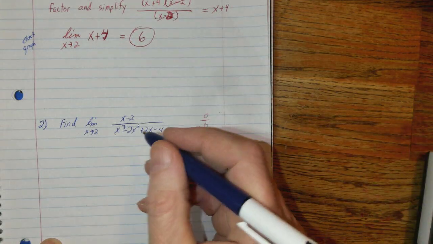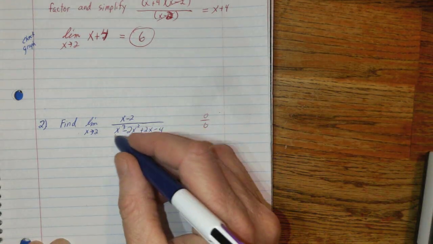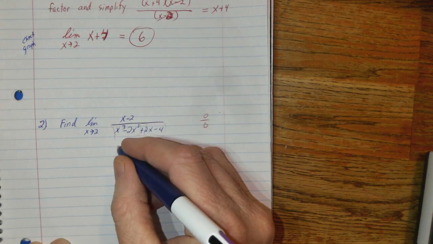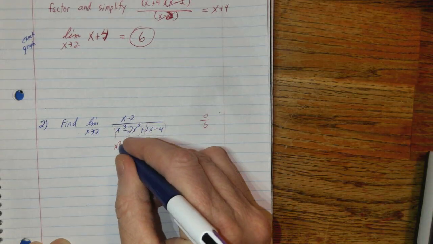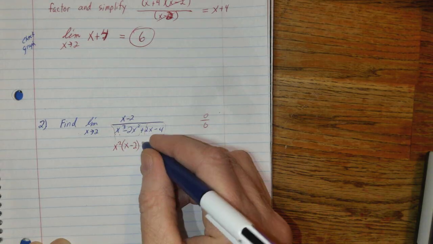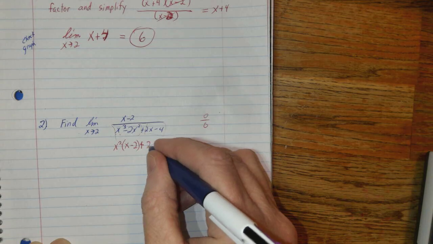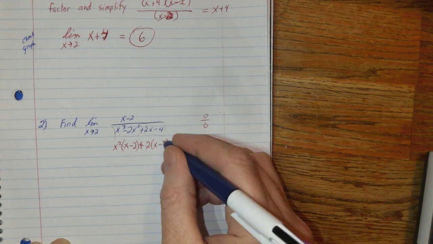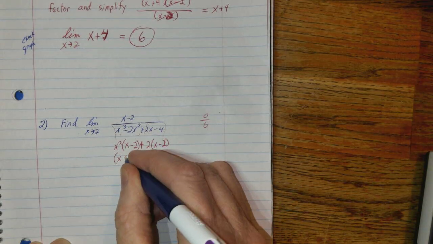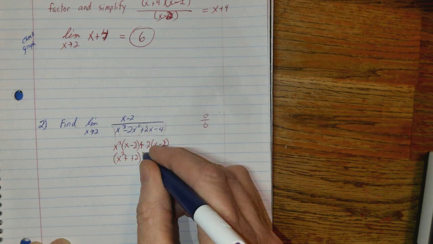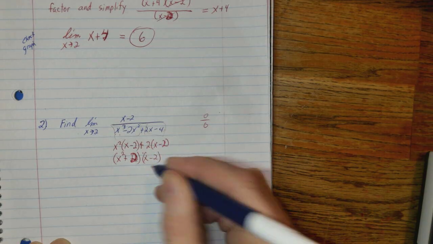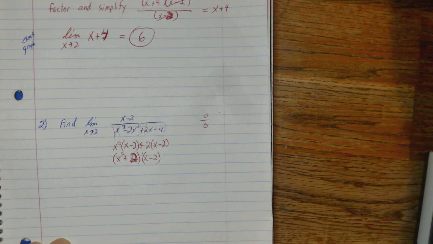Direct substitution doesn't work. Okay, let's think about how to factor, and I'm going to use grouping here, the denominator. If I pull an x squared from here, I got x squared times x minus 2, and then I get a 2 here, and that's times x minus 2. Factor out 2 from here and here, I got 2 times x minus 2. So by grouping, I got x squared plus 2 times x minus 2.